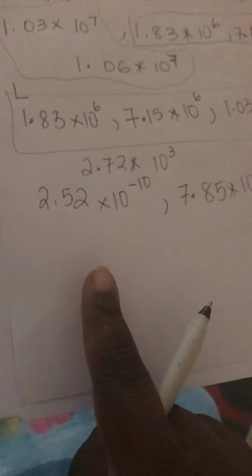And we are arranging from least to greatest. When I look at my exponents, the smallest exponent is, let's add another one. I'm trying to see. Yes. Let me add. Okay. And let me add another one.